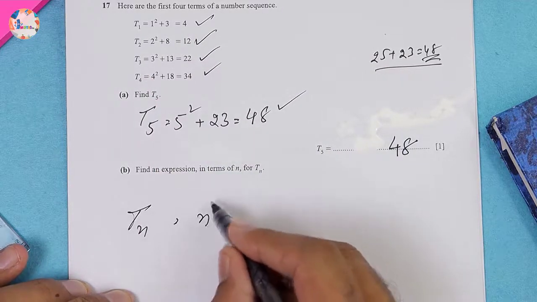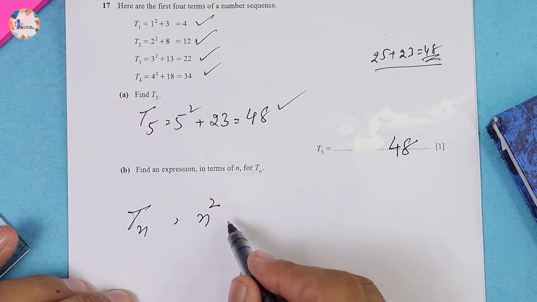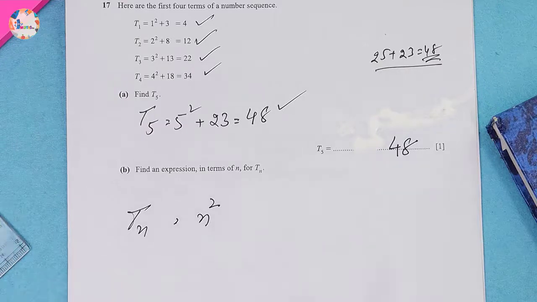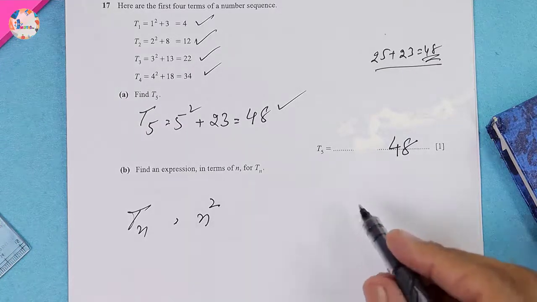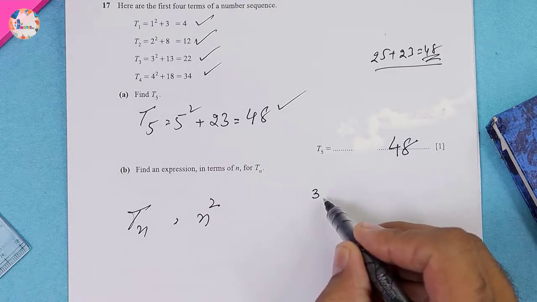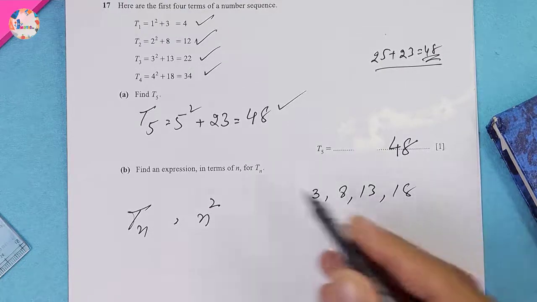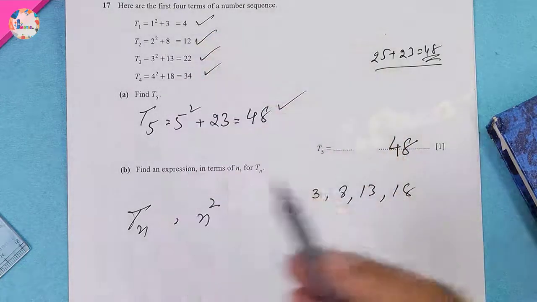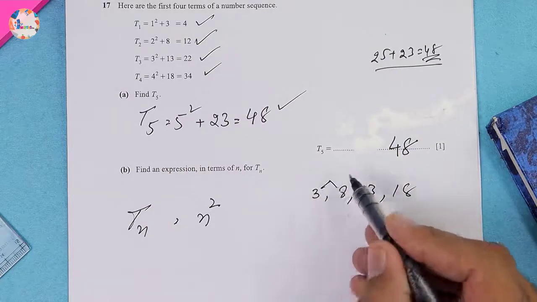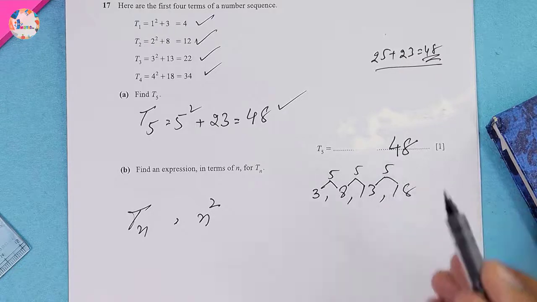This will be n squared, and for 23 we can write the sequence as 3, 8, 13 and 18. This is from what we have written. The difference between these two is 5. This one is also 5. This one is also 5.